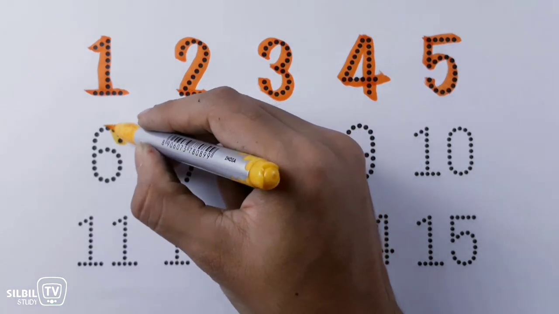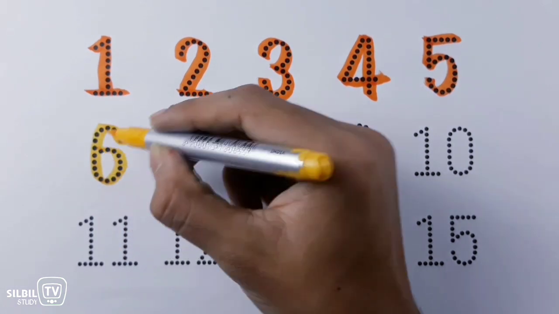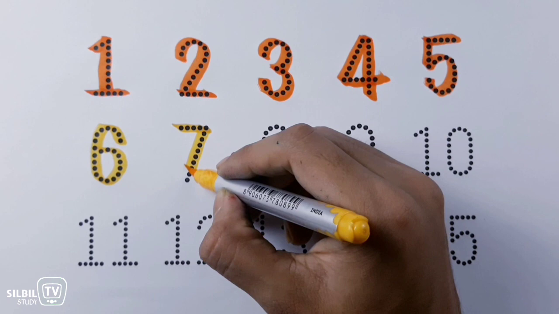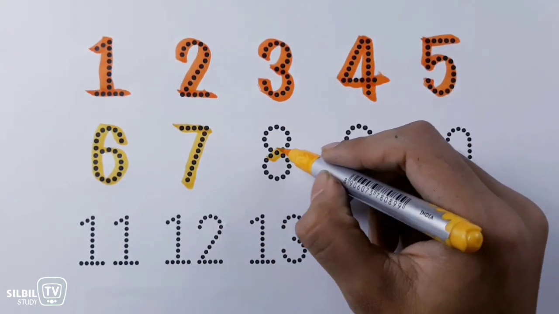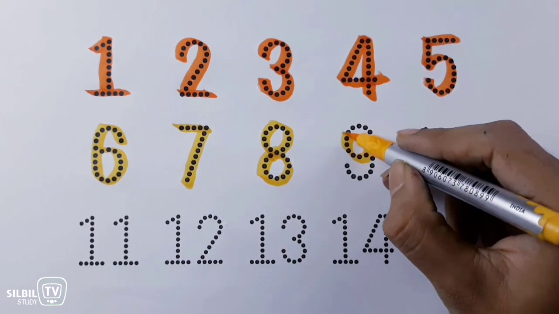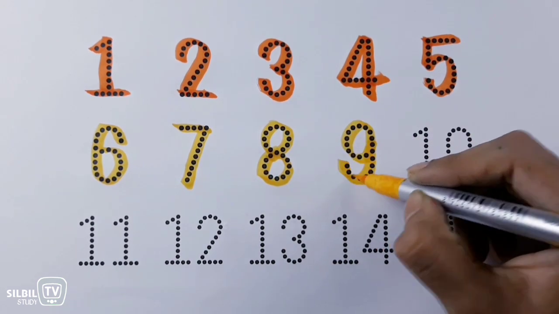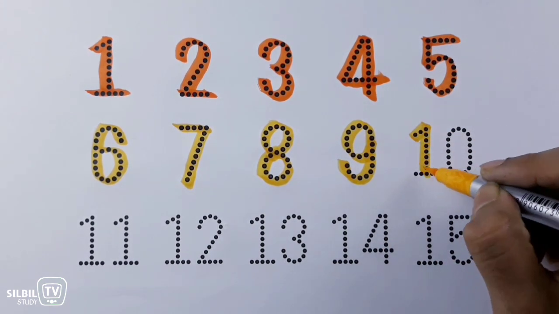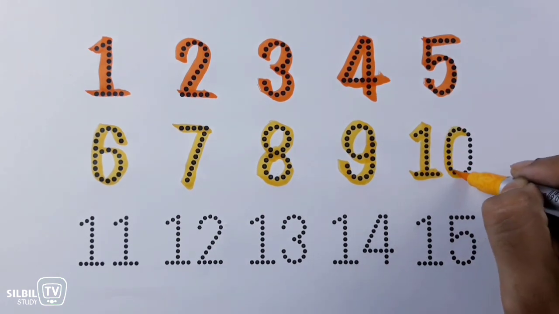Yellow color. 6, number 6. 7, number 7. 8, number 8. 9, number 9. 10, number 10.